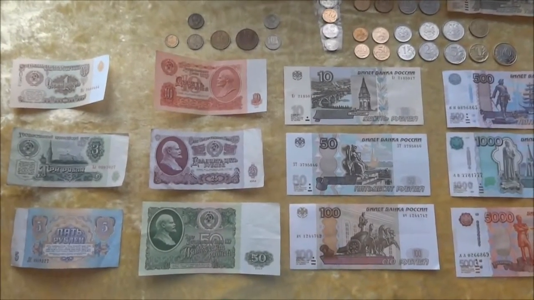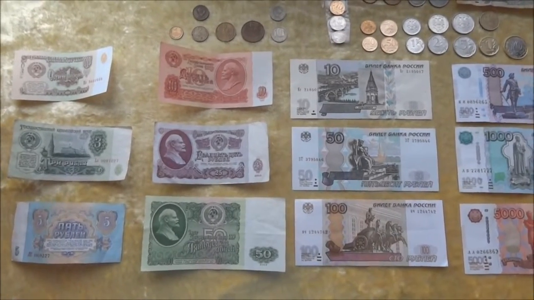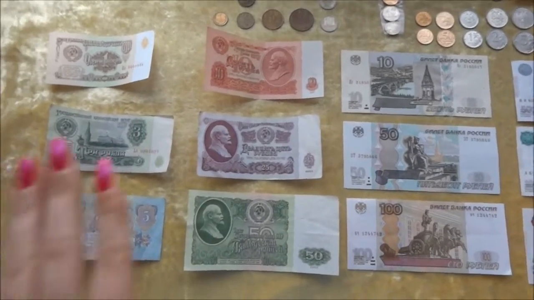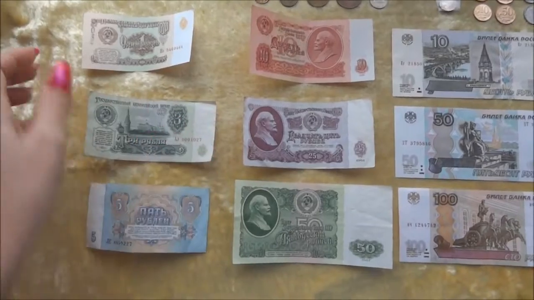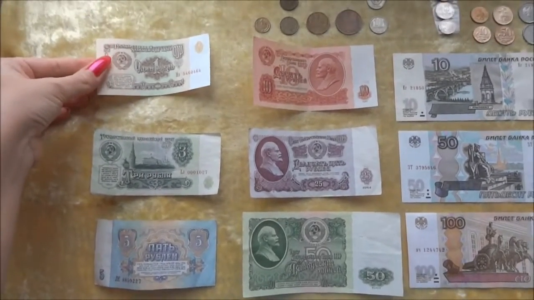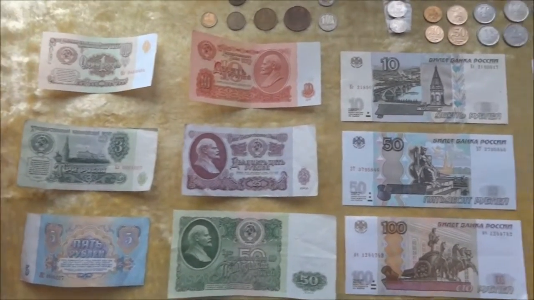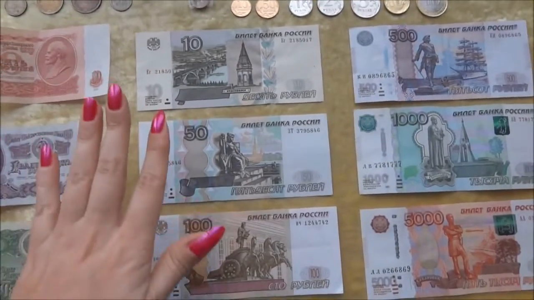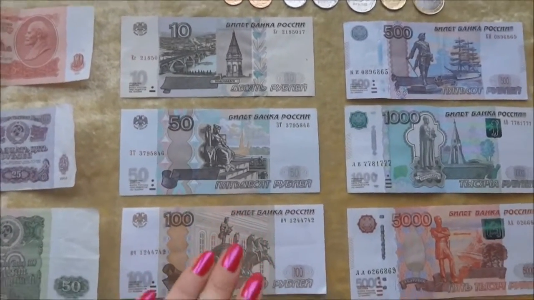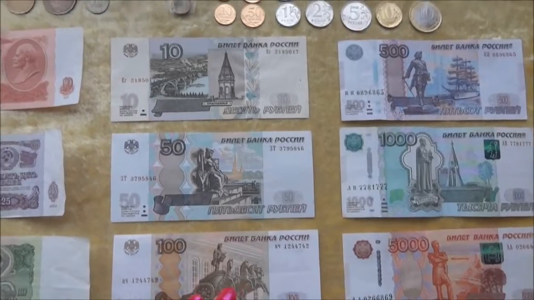I will tell you about Russian money, the modern one, which it looks like these days in use, and also I will show and tell you about money which we used to use in USSR times. Okay, my friends, and here you can see this is my treasure. On this side we have old USSR money, which of course we don't use anymore these days. And on this side we have Russian money, modern money, which we use now these days in Russia.